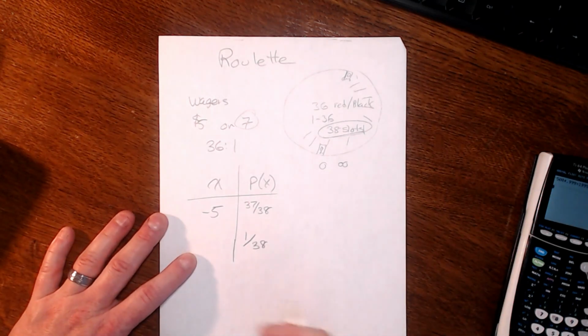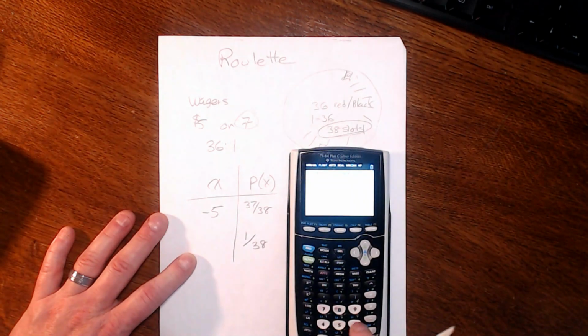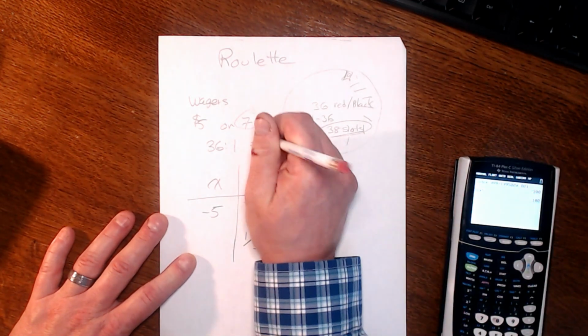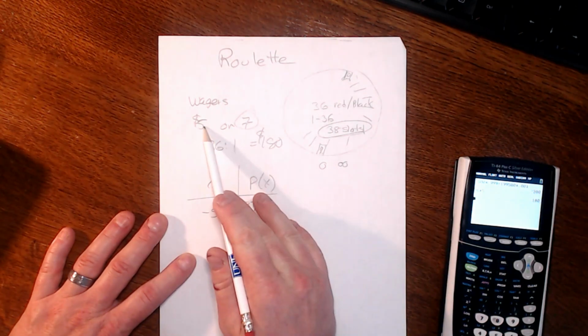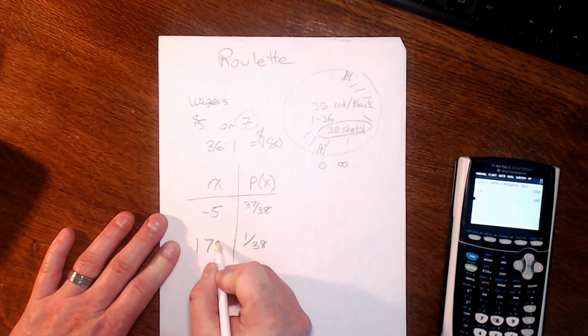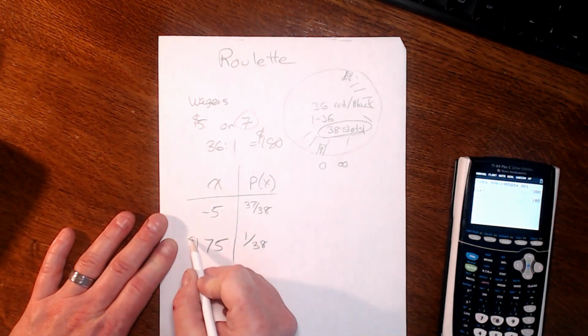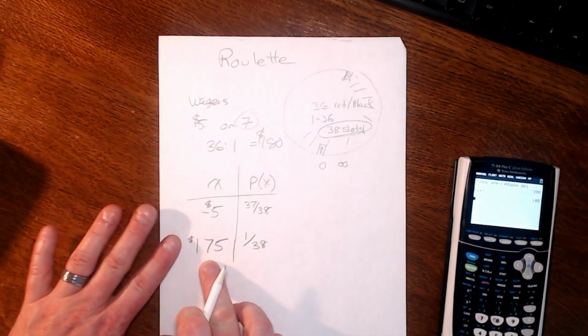So now the casino is going to pay out 36 to 1. If we do 36 times 5, that's going to be $180. Woohoo, you're a big winner. Remember, though, that you've already paid in your $5, so your net gain is $175. It's very important that you always have your net gain here.